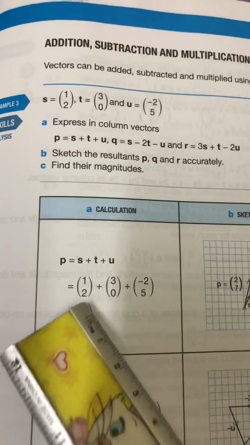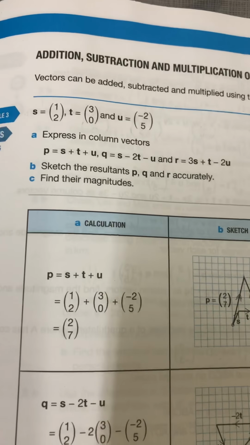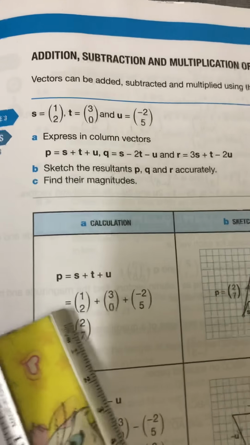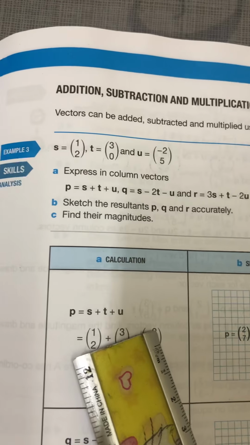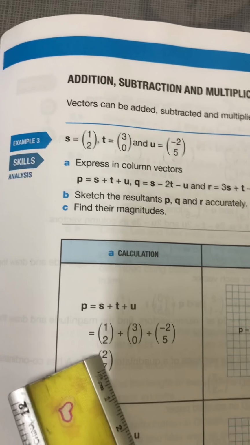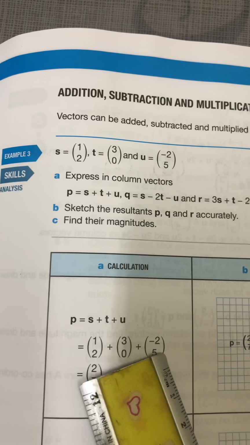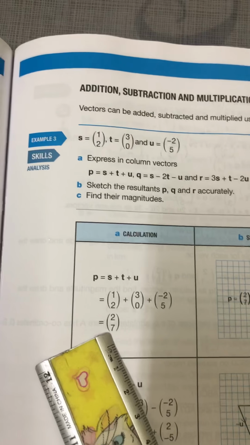I have S 1, 2, T 3, 0, and U -2, 5. I'll add regularly with the sign. So here, 1 plus 3 equals 4, plus -2, sign of the bigger, subtract, it will be +2, like this. And down, 2 plus 0 equals 2, plus 5 equals 7. So this is the answer. I think it's very easy, okay?